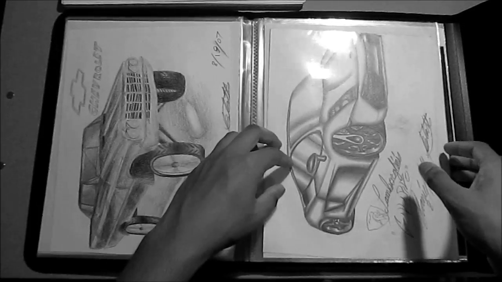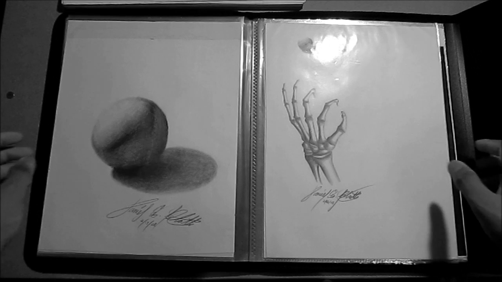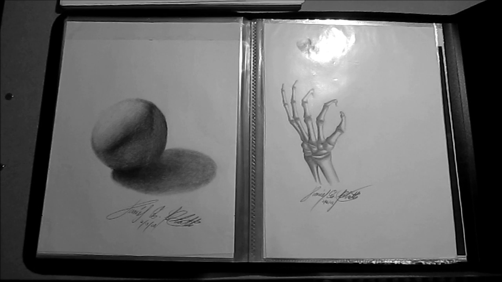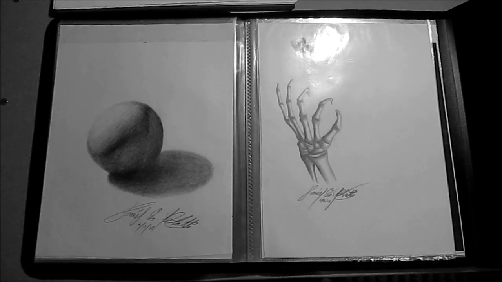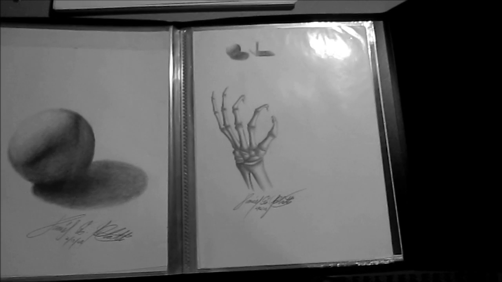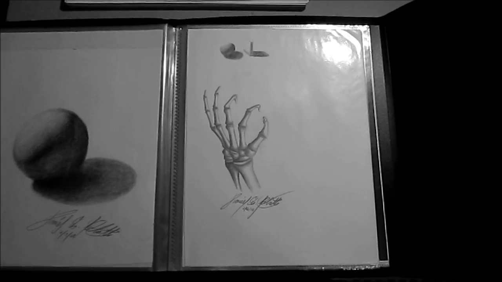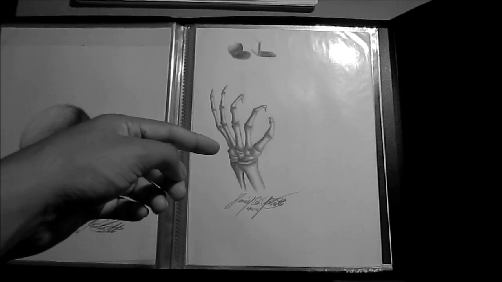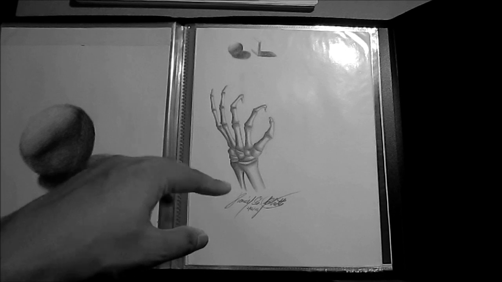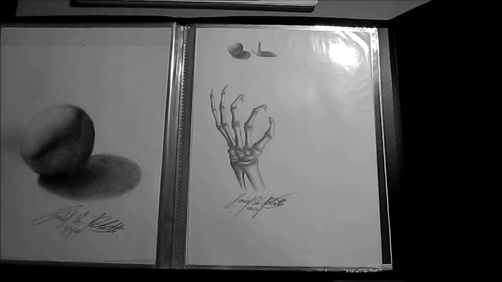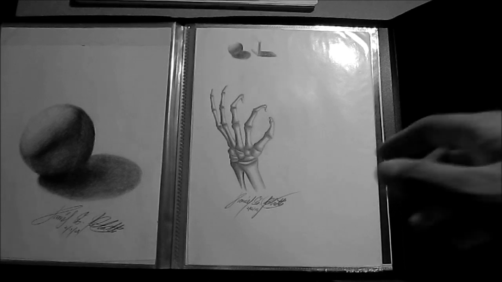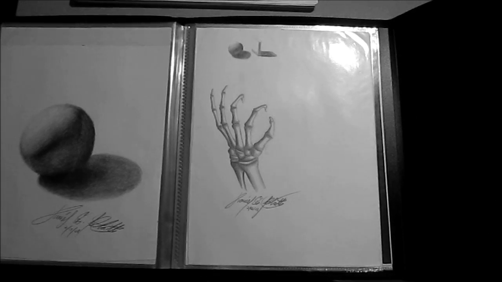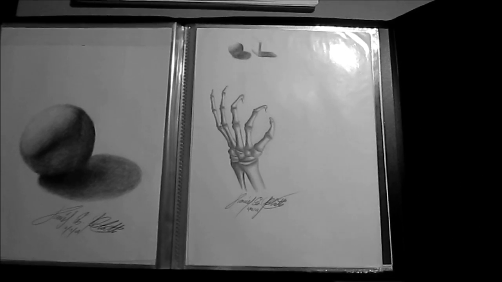I have some cars right here. Here you go, shadows. Let's see if we can focus in on the ball or the different balls. Right now we just have a simple ball right here. The skeleton, don't mind that hand. I drew that a while back when I was really young. But these two elements right here, we're going to be focusing on. So let me get the camera set up for that.